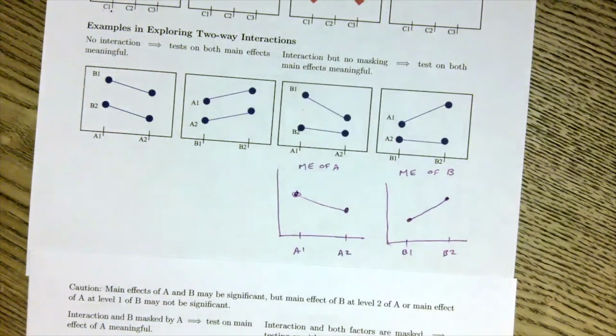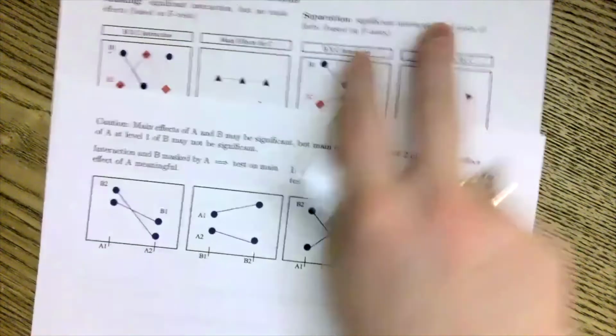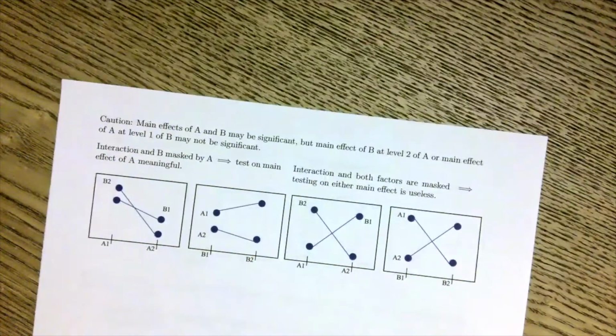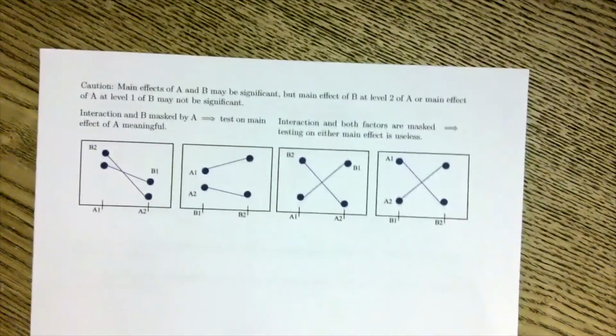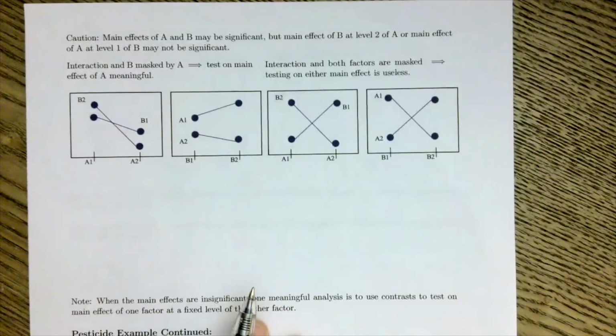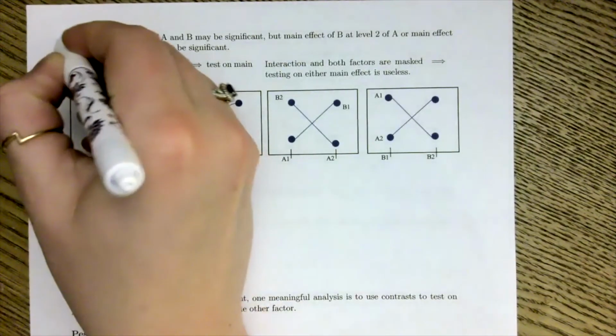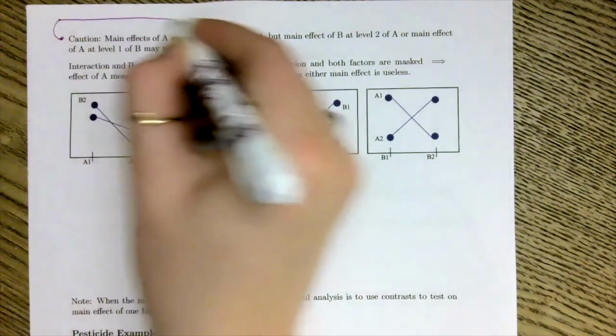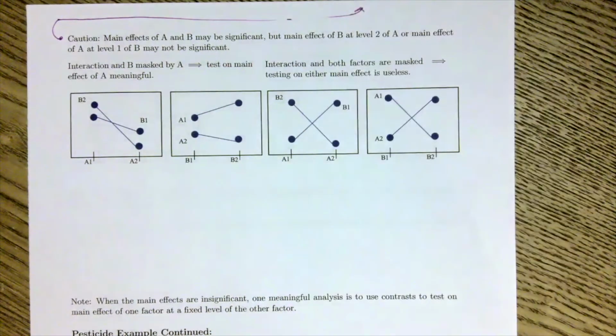Okay, now let's move to another example where we have interaction, but B is going to be masking. This caution was for the previous plot that was right up here.